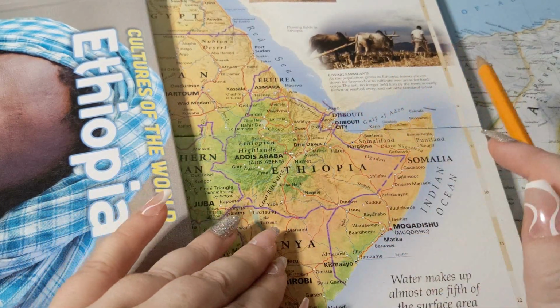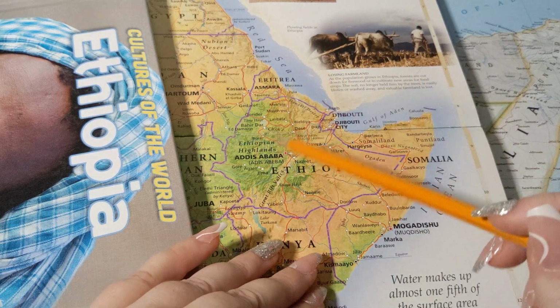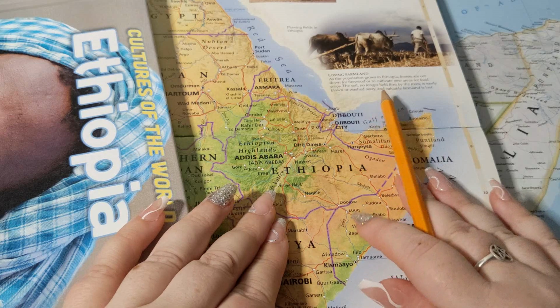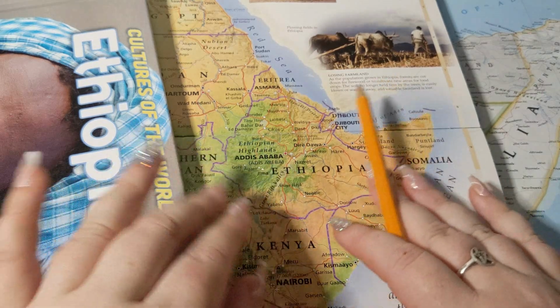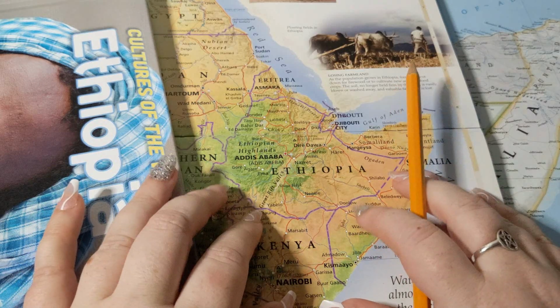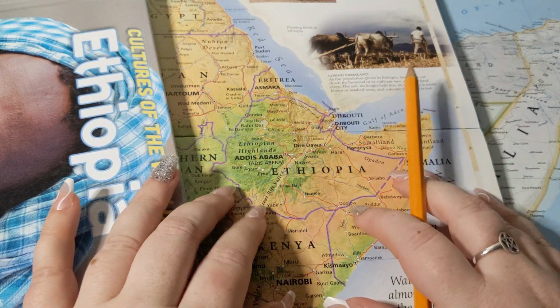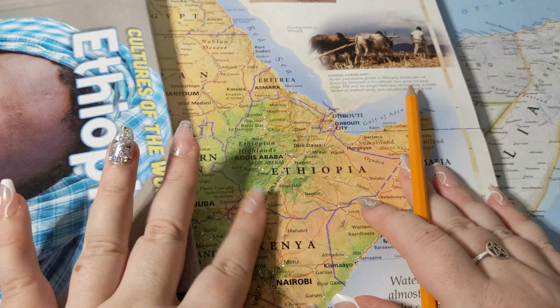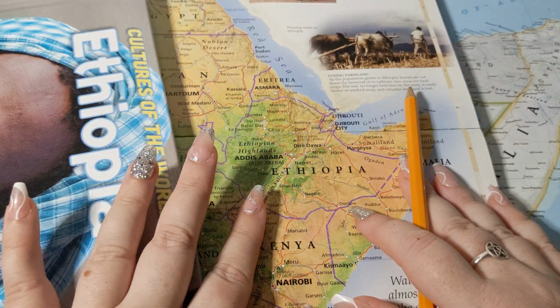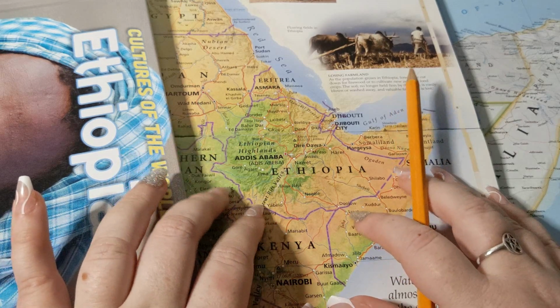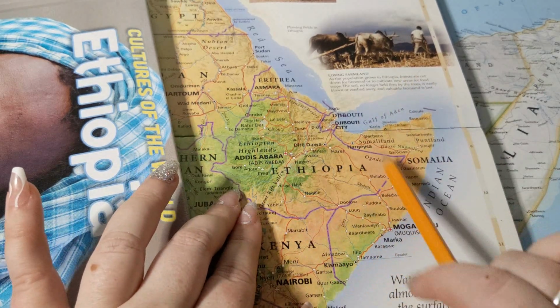Italy has become a fascist state, and they invade Ethiopia. Haile Selassie flees to Britain. He goes to the League of Nations to appeal to the major European powers for help to reclaim his throne. The people there were very impressed by that, and came in and reconquered Ethiopia by 1941.